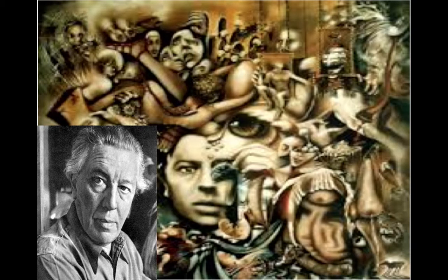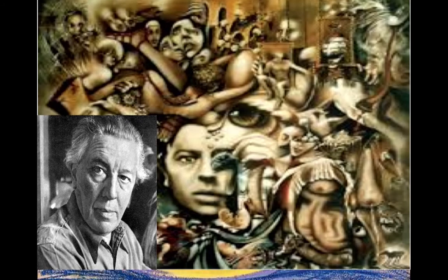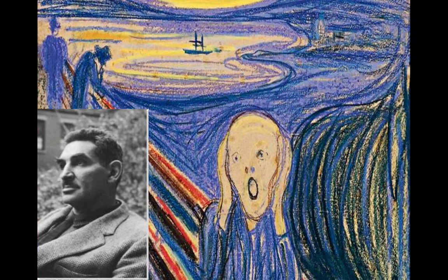Surrealism was mostly influenced by Andre Breton, who is shown here. Surrealism began in the 1920s, and most artists from the abstract expressionism movement dabbled in this type of art. The main interest was the unconscious mind, along with the theories of psychiatrist Carl Jung.